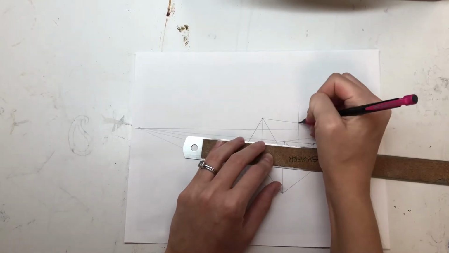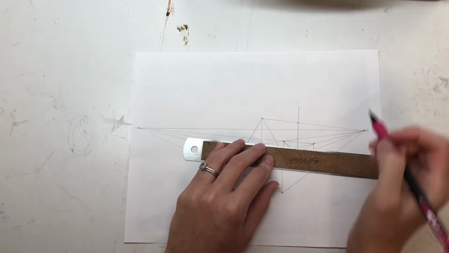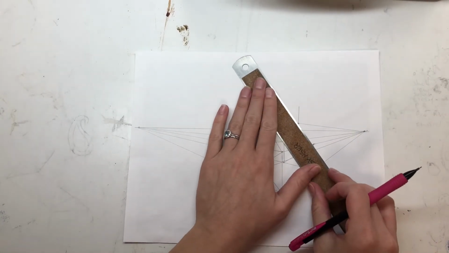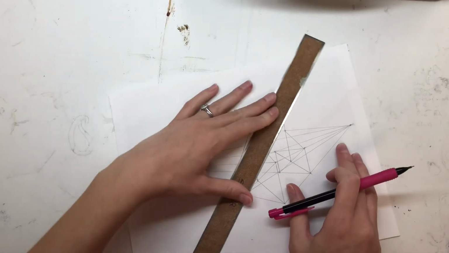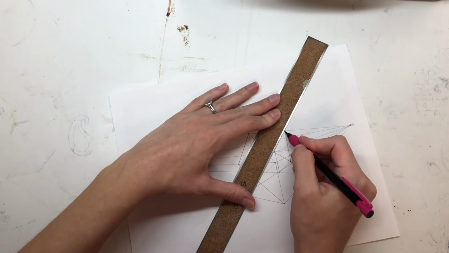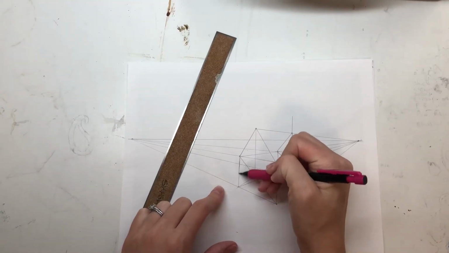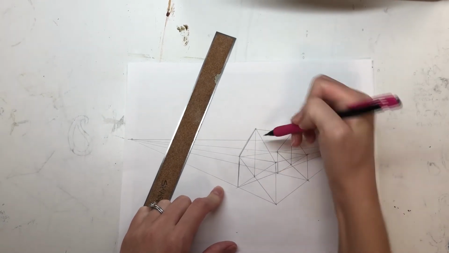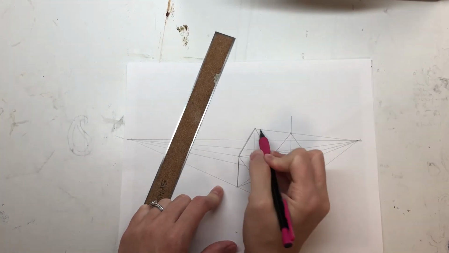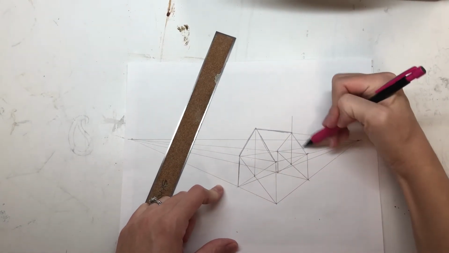Just like that. And so this now right here is going to be the top of the back part of our roof. And just like the other front part of the roof, we're going to connect it here and here. Now, at this stage, you should be able to visualize what is actually the silhouette that we would see in reality. So we would see all of these things going on here.